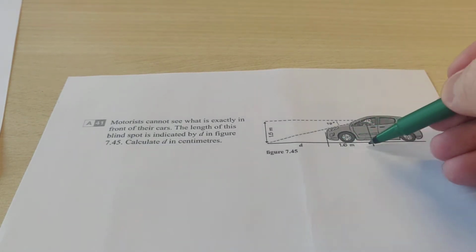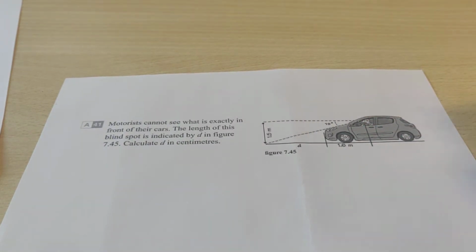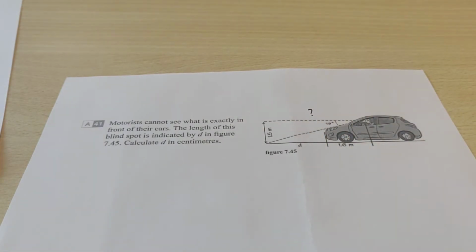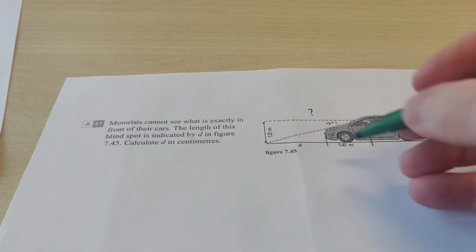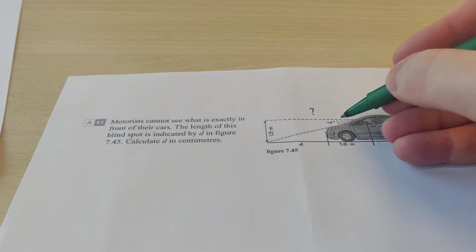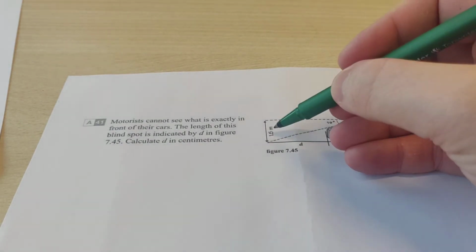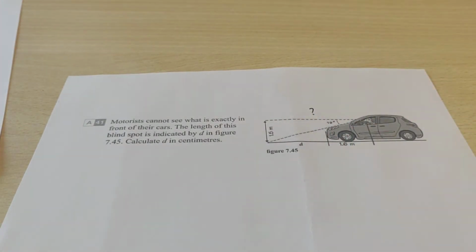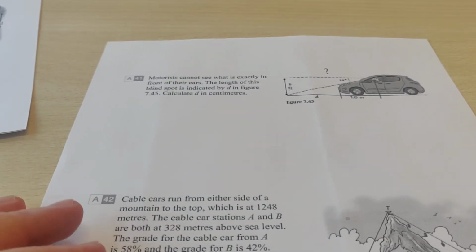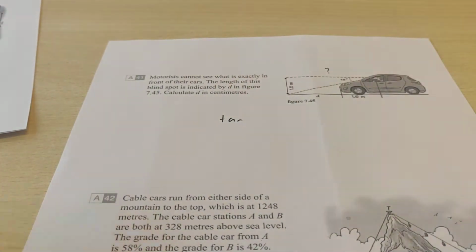Well, we already know that this length is 1.6, so what we need to do is calculate that length and then subtract 1.6 from it, and then we know what D is. So if you take a look, this is the angle, it's 19 degrees. We know the opposite side and we want to calculate the adjacent side. Opposite and adjacent means that we have to use the tangent. By now you should have memorized when to use which one.